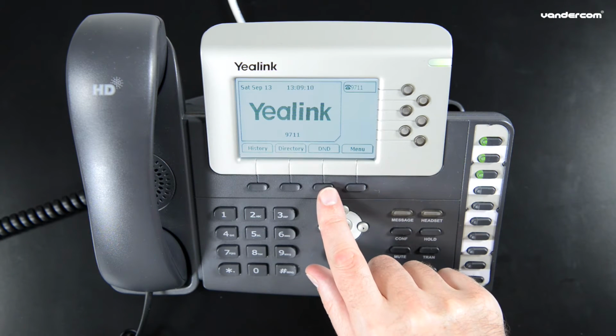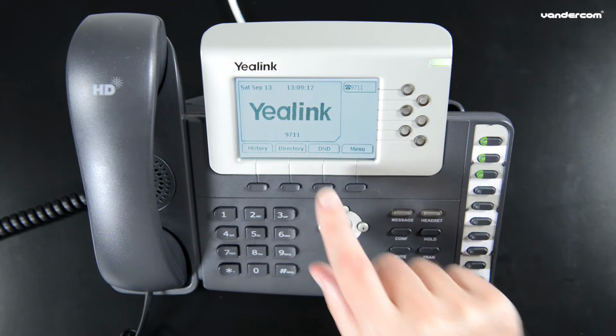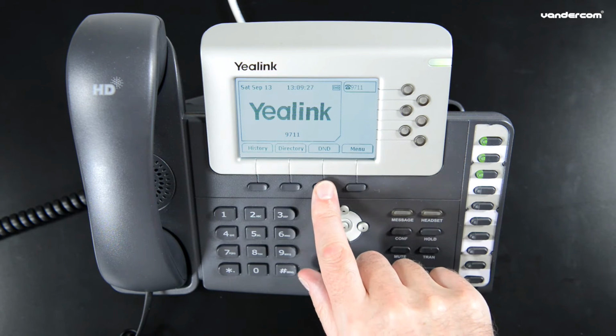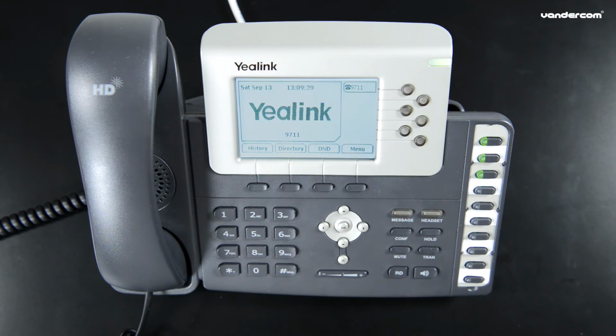The DND button is Do Not Disturb. This is useful if you do not want your phone to ring because you have a meeting, for example. Press once and DND appears at the top of the display to indicate Do Not Disturb is active. To remove Do Not Disturb, simply press the soft key once and the action is removed. Pressing Menu gives access to more features.